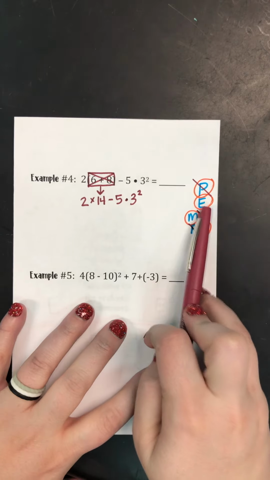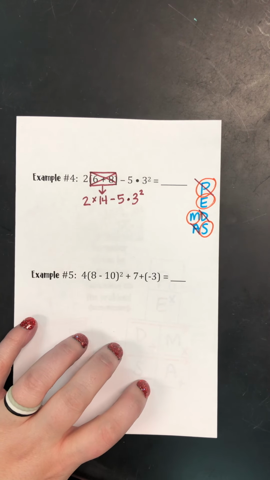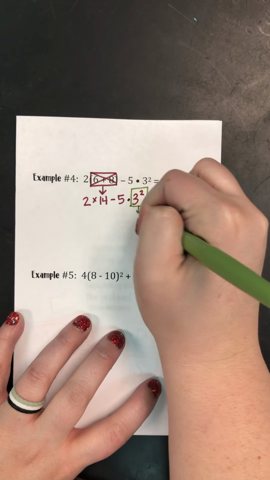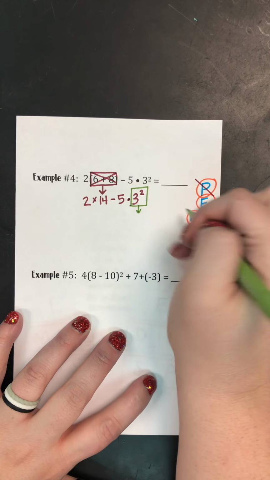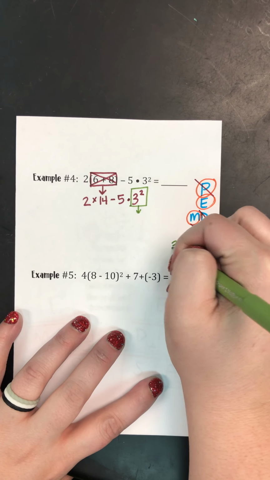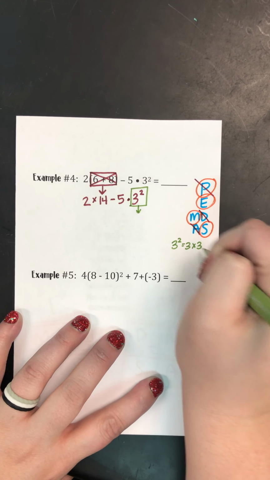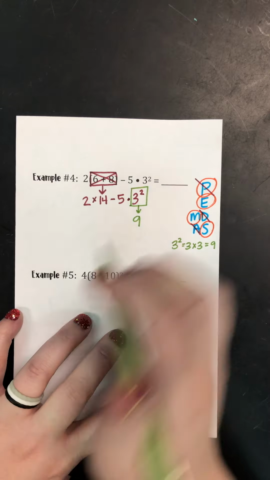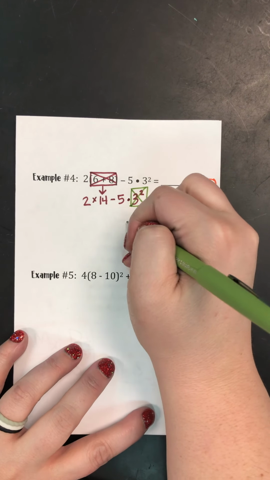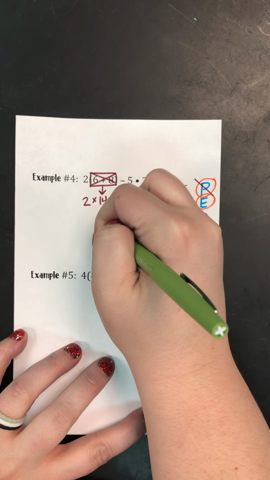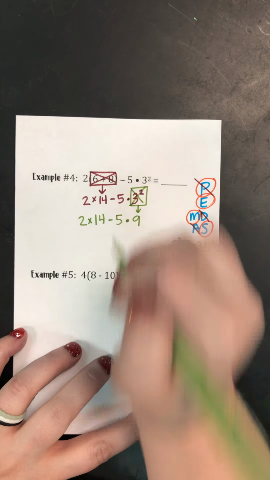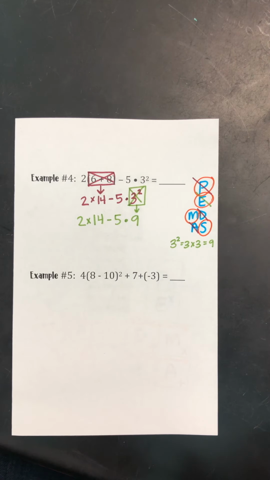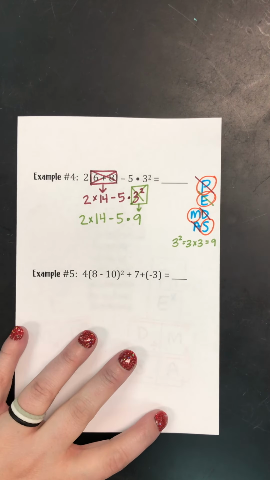Now I've moved on to the E. The E stands for exponent. I do have an exponent, so I'm going to box it and bring it down. Remember, 3 squared is like saying 3 times 3, and 3 times 3 is 9. So over here, I'm going to write 9. Once I've solved the box, I mark it off and rewrite everything outside the box. Do I have any more exponents? No, mark it off.